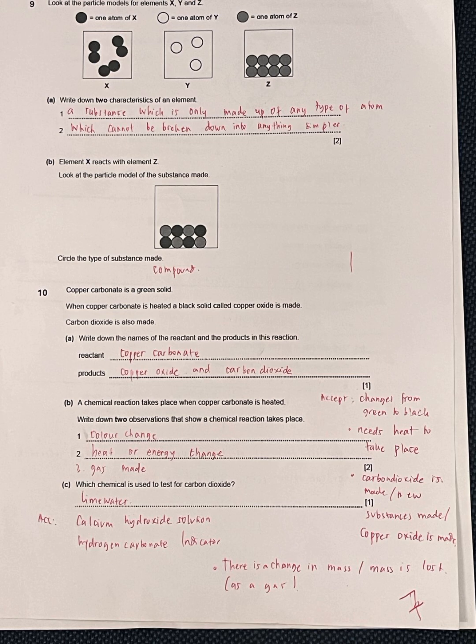Copper carbonate is a green solid. When copper carbonate is heated, a black solid called copper oxide is made. Carbon dioxide is also made. Write down the name of the reactants and products in this reaction. Reactant, copper carbonate. Products, copper oxide and carbon dioxide.